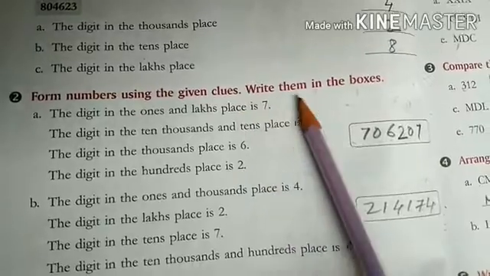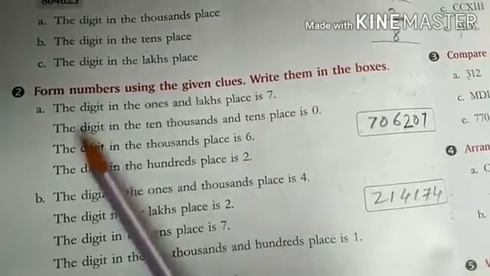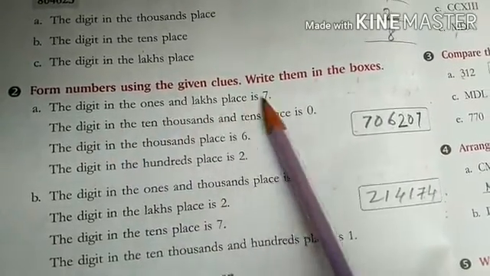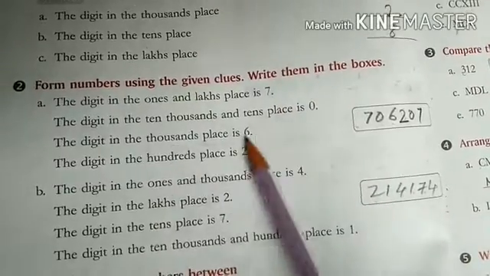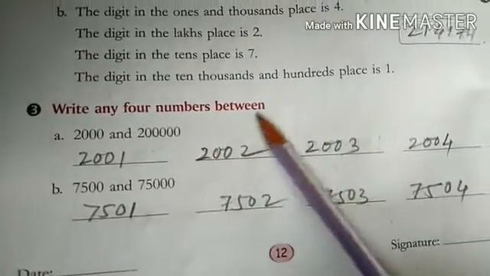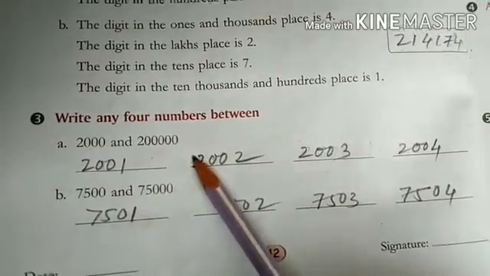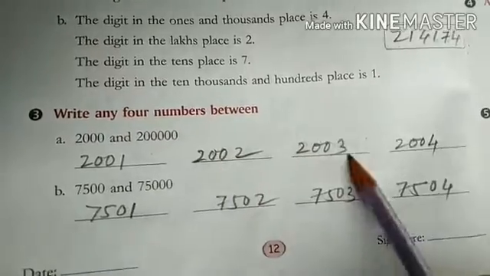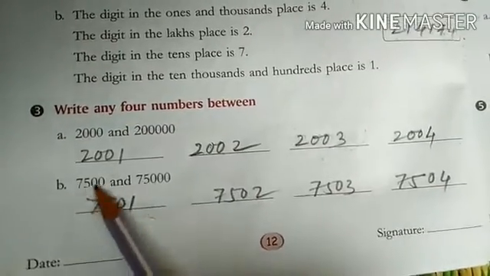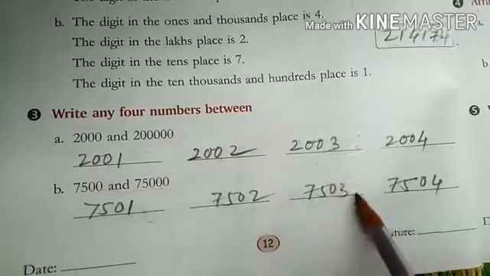Form numbers using the given clues. Write them in the boxes. Here I have done just one. You have to write these numbers in the boxes. Okay, write any phone number between 2000 and 2 lakh. Here I have written one. This way you have to write one between these numbers.